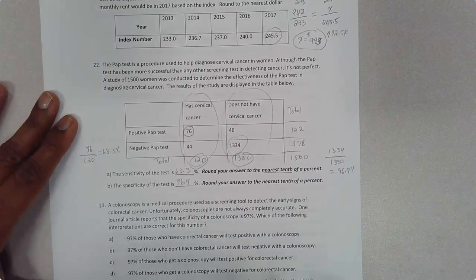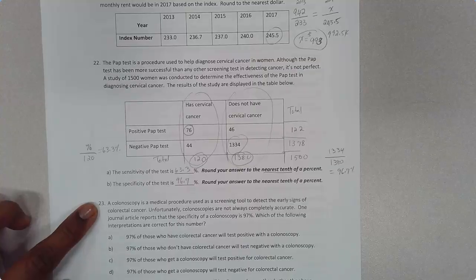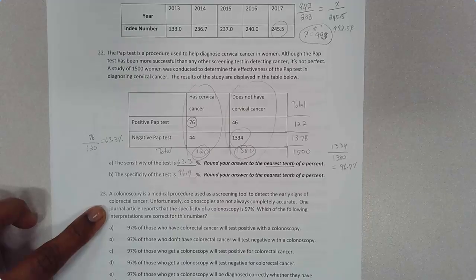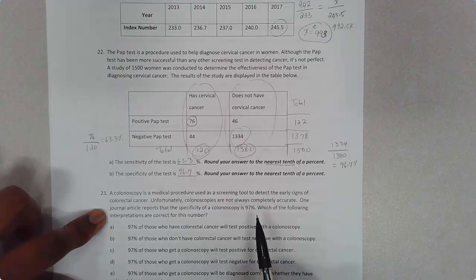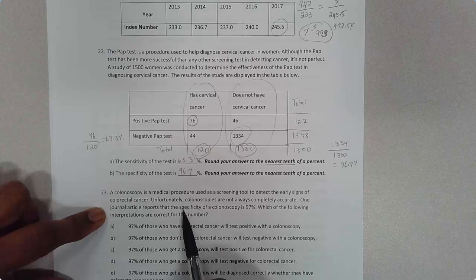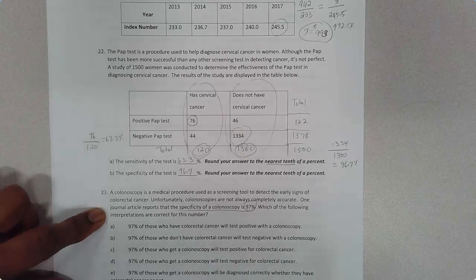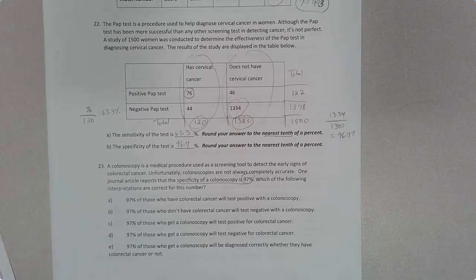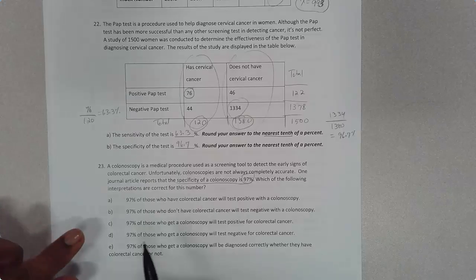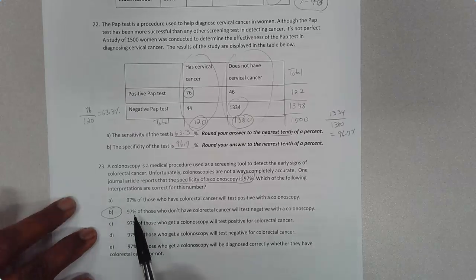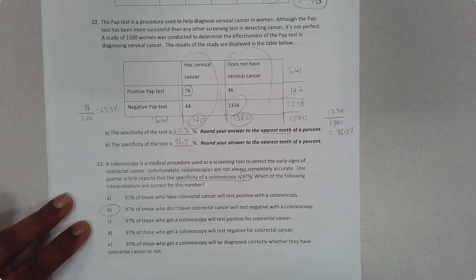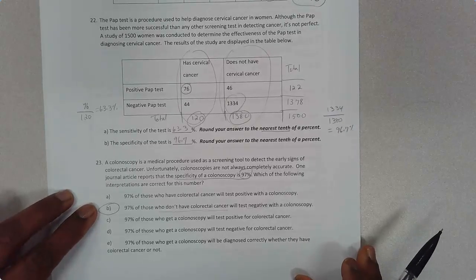Okay, next one is colonoscopy is a medical procedure used as a screening tool to detect early signs of colorectal cancer. Unfortunately, they're not always completely accurate. One journal article reports the specificity of a colonoscopy is 97%. Which of the following interpretations are correct for this number? So read through this, pause the video. If you're resuming the video, the answer should be B. 97% of those who don't have colorectal cancer will test negative. Okay, so that's the correct interpretation of specificity.